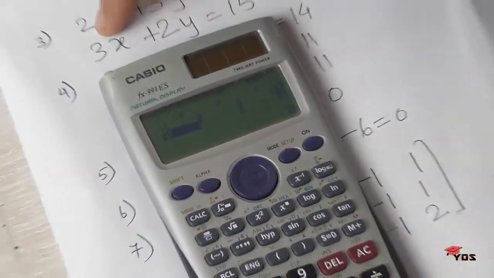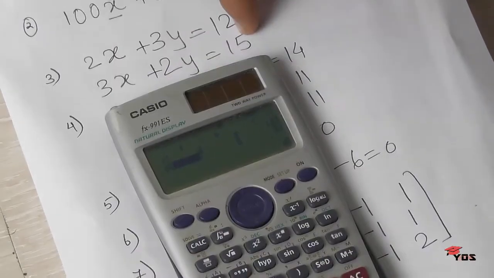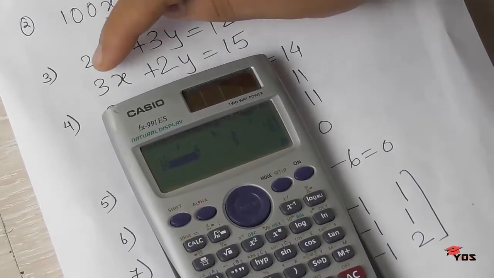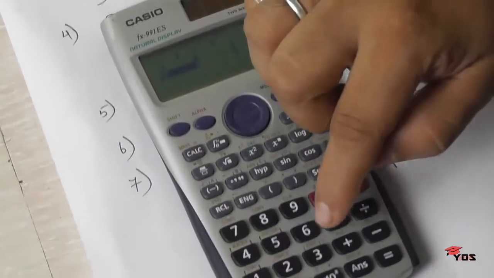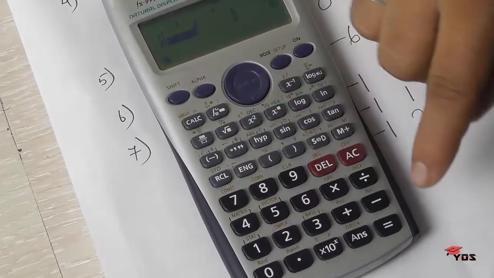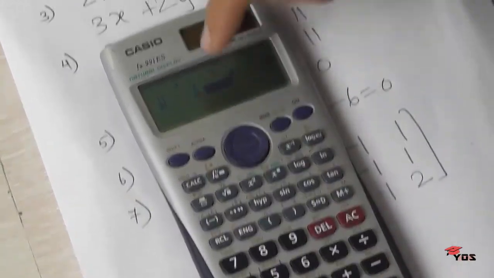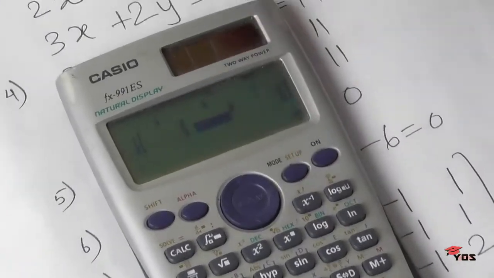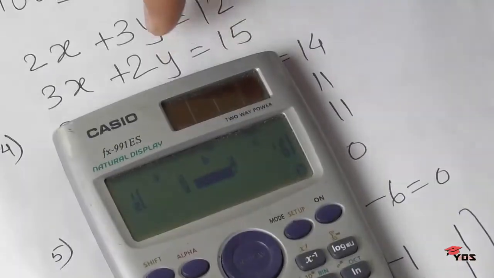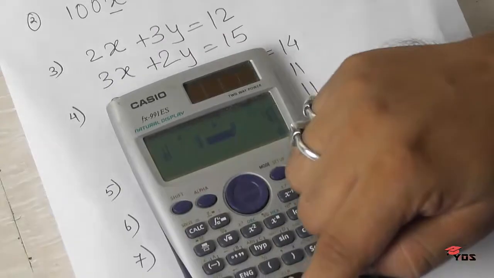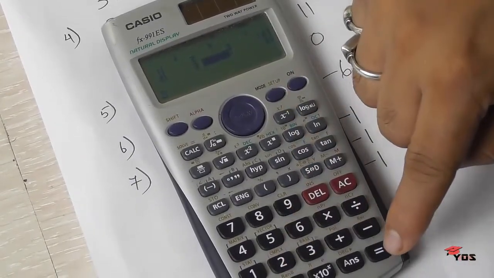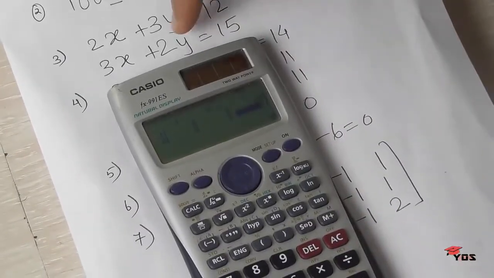So we have 3x plus 2y is equal to 15. So we need to enter first 3. Let us enter this 3 and then equal to. So we got the second a now. Now the next coefficient is 2. So we enter 2 and equal to. So we got this 2 also.